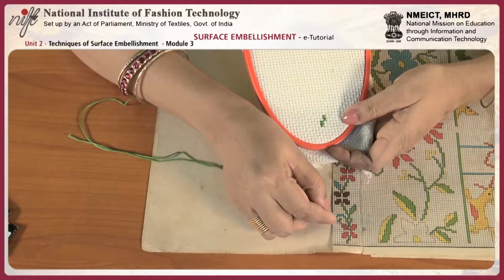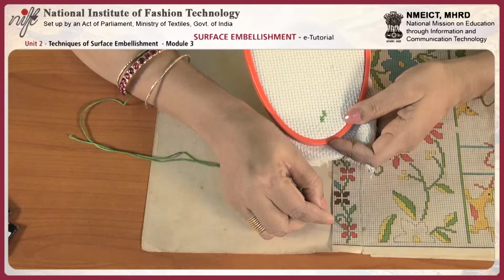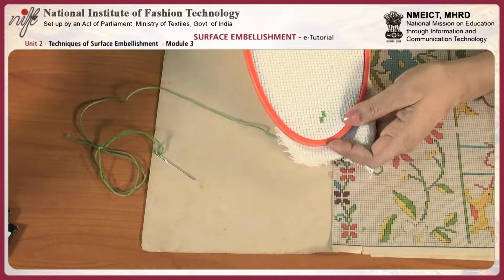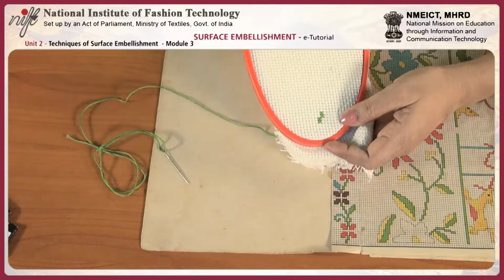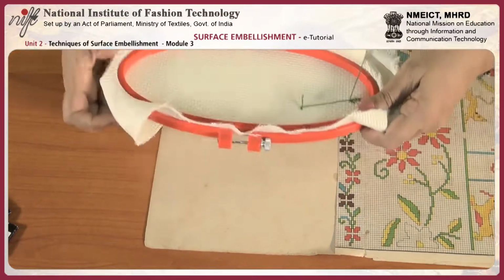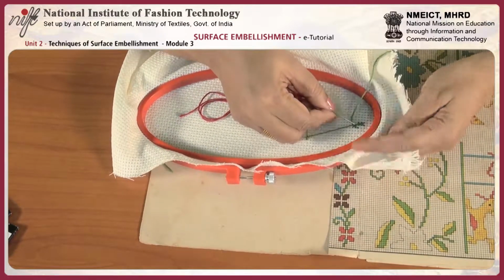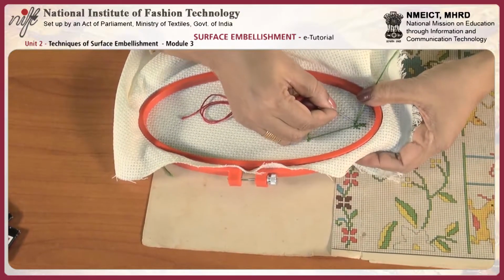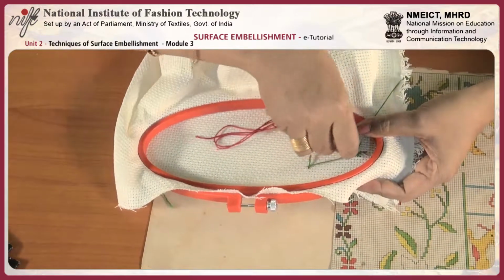Now next we have the red color flower motif. We have to do the flower part. Now joining the next color, just insert the needle to the nearest stitch where you are going to start.